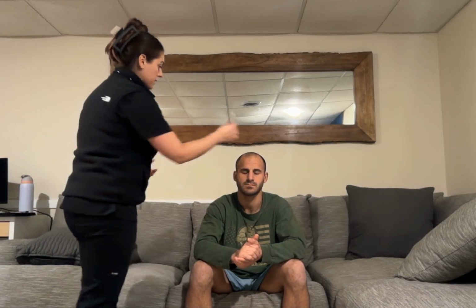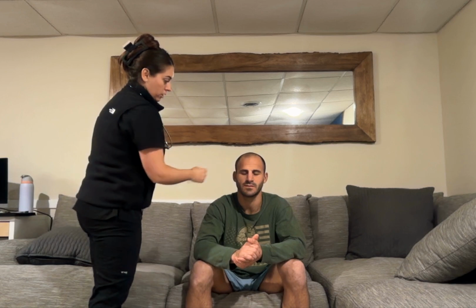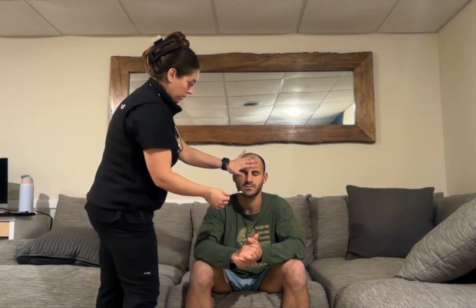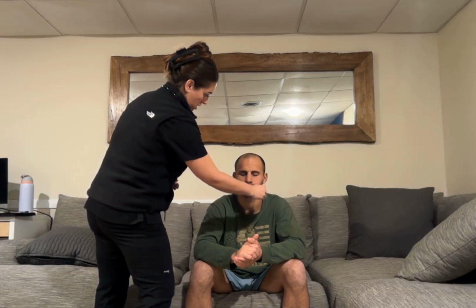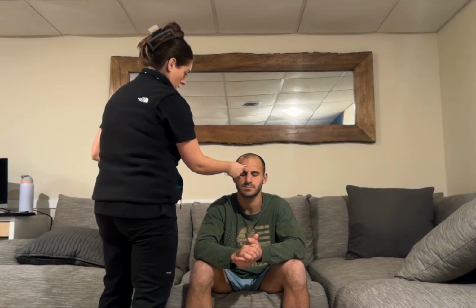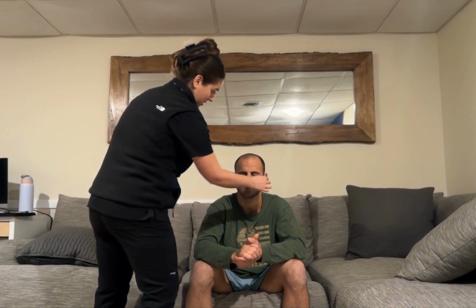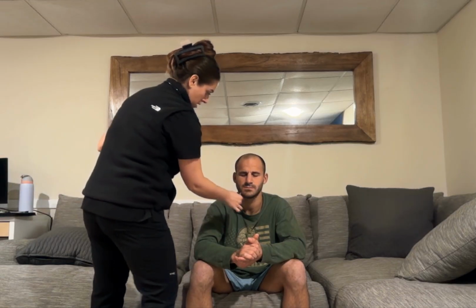So close your eyes. Soft. Good. Is it equal on both sides? Yeah. Soft. Equal both sides? Yep. Soft. Good. And then, sharp. Sharp. Equal both sides? Yep.